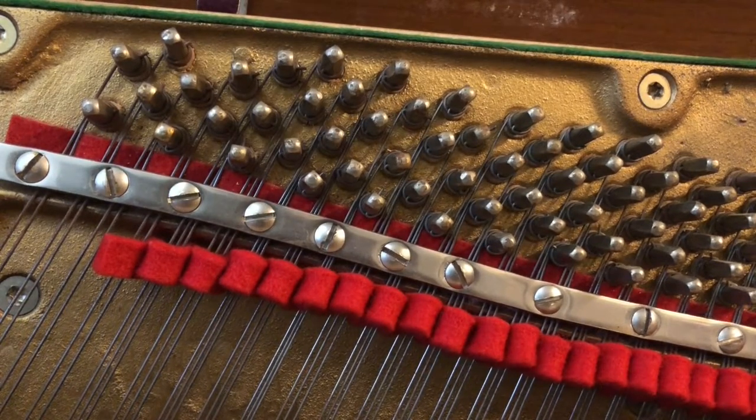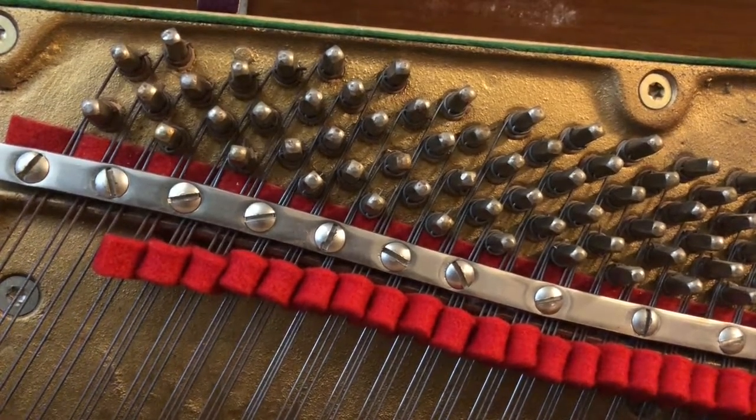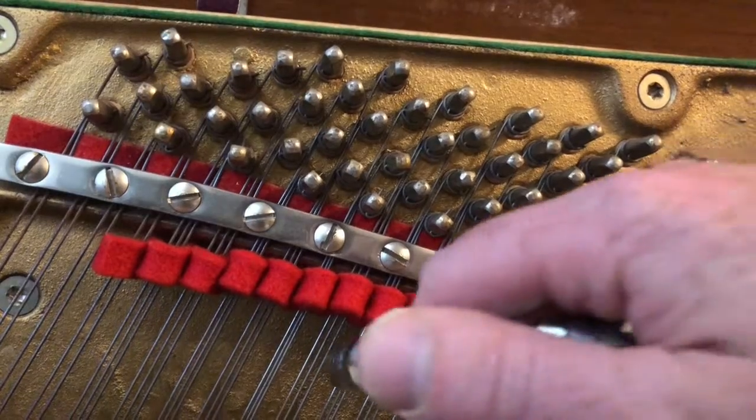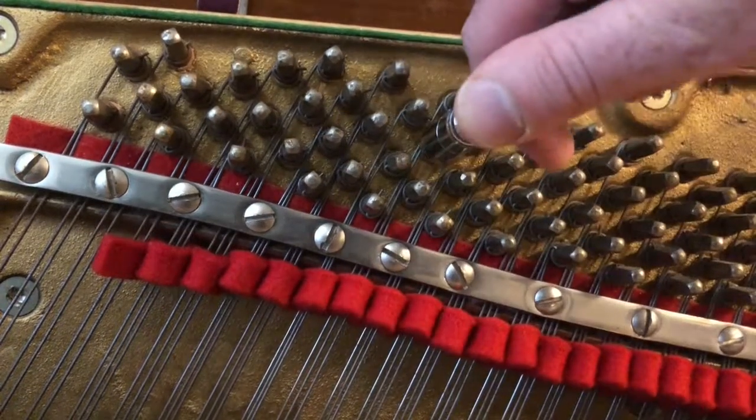Now let's go on to the next interval. So we have tuned this A3 here. We're going to go up a fourth now. And this D is what we're going to be tuning right here. Let's get our hammer on here first.